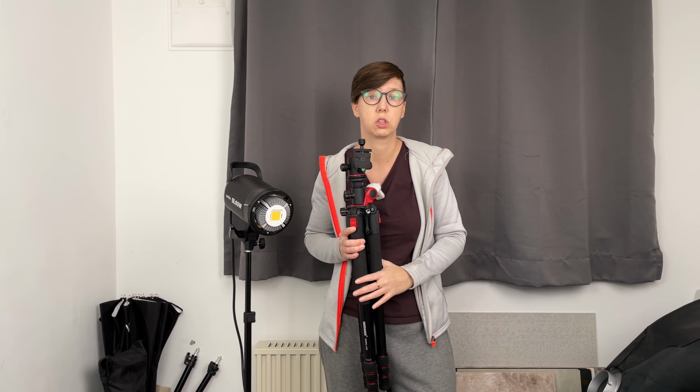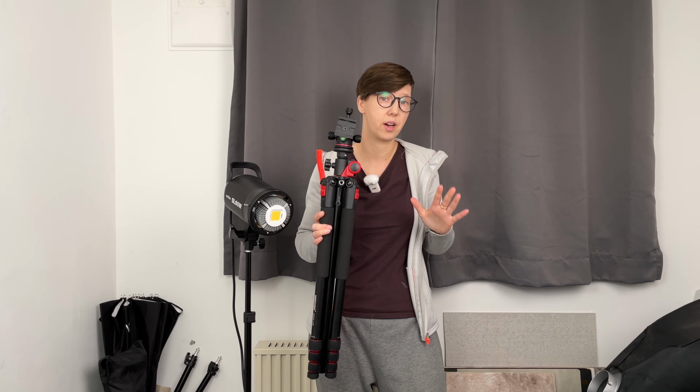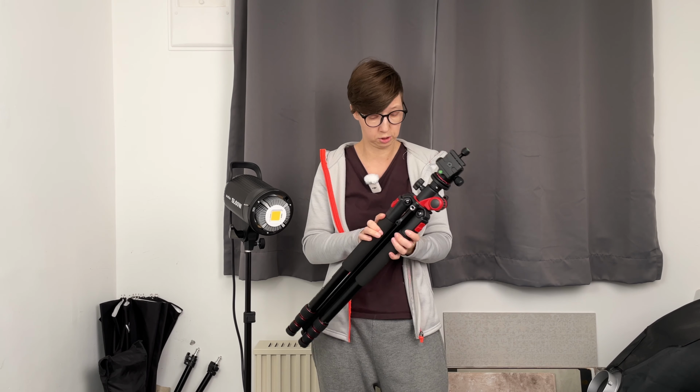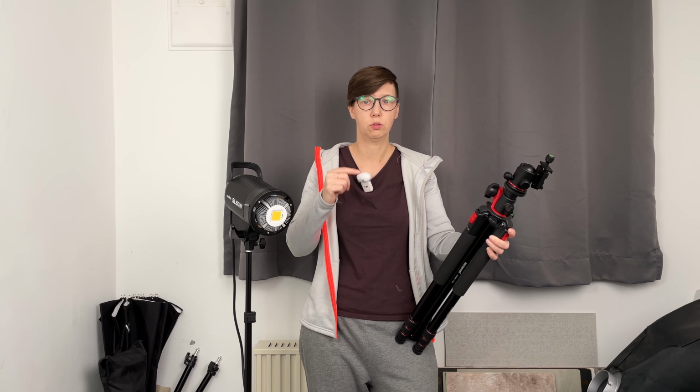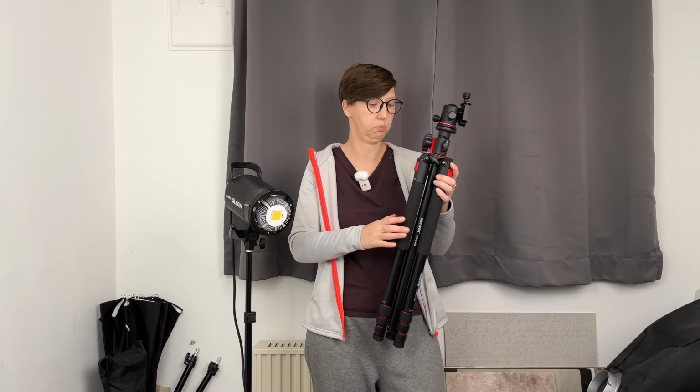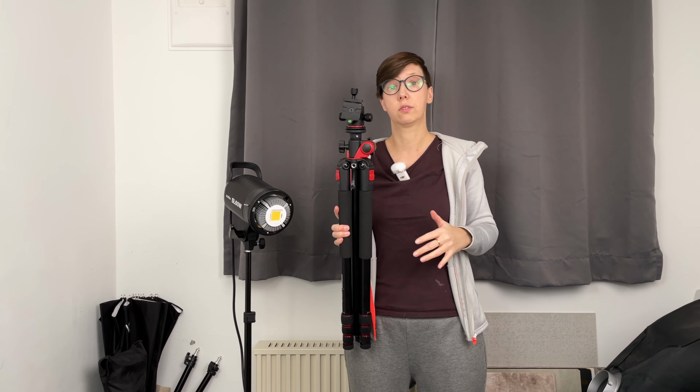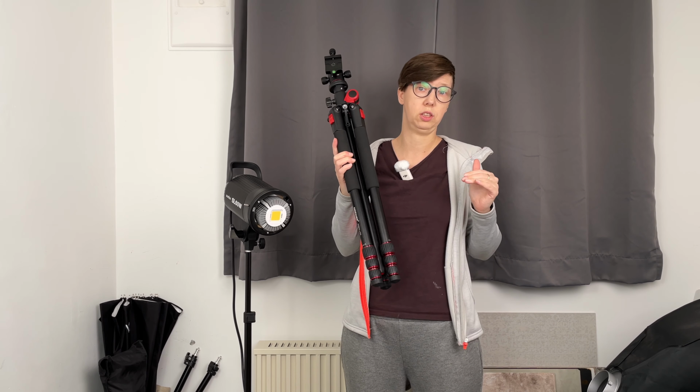The thing you should invest money in and buy a very good one is the tripod. I use this tripod, from a company called Neewer. All the stuff I show today, you will find the link below where you can buy it and see more information. But let's talk about the tripod. A tripod is very important. Buy one that is good and strong.